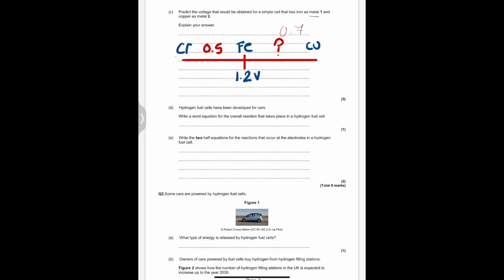Okay, because we know it's 1.2 from copper to chromium or chromium to copper. So that must be 0.7. But because metal 1 is more reactive than metal 2, it's going to be minus 0.7. And that's going to be your answer. And you have to give a full account of why. So you can write down over here, well, it's pretty much shown on this diagram, but I'll write it down.